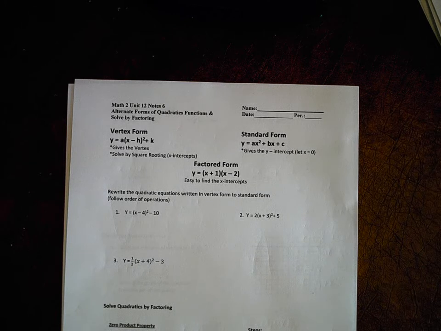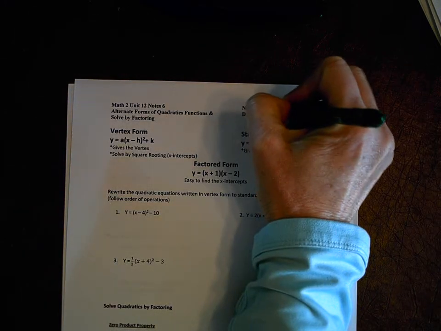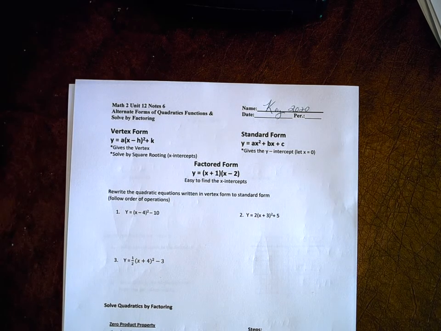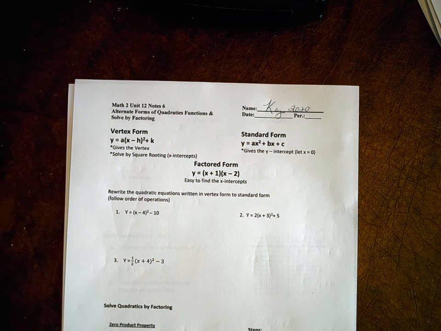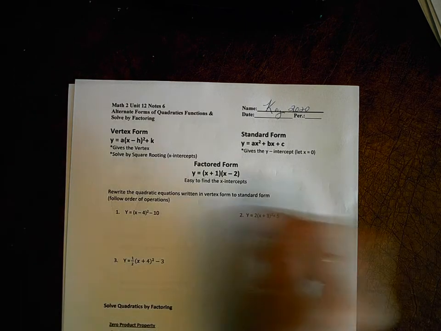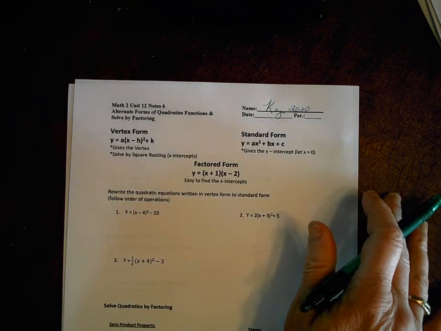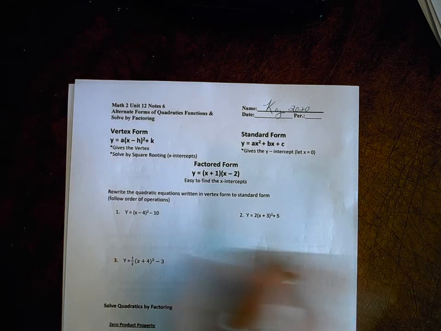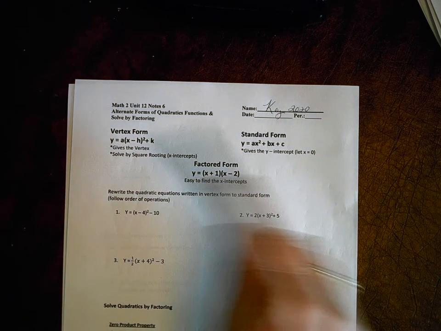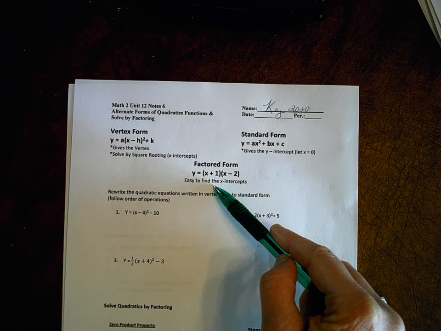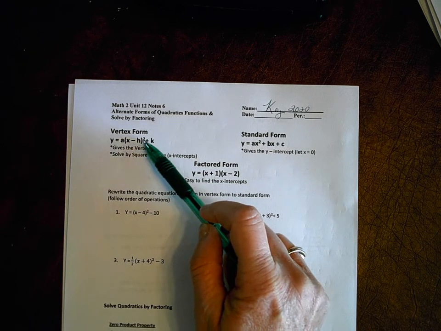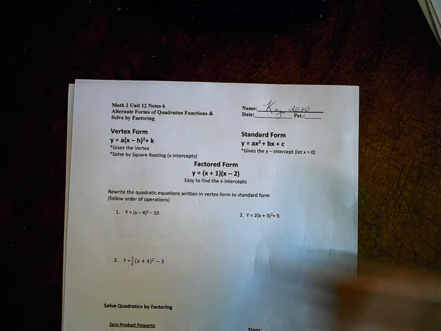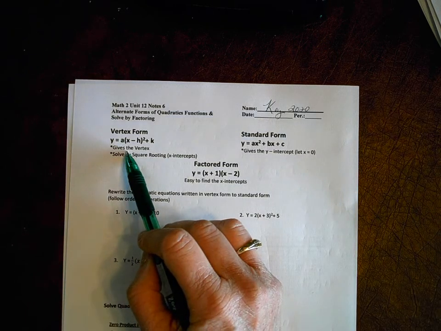Okay, this is a video for 12.6 notes, and I'm assuming that if you're on this video, you've already done 12.5, which is solve by square rooting, which is not actually in any of these forms. We'll talk about that. And then do the immediate review where you just review all the graphing. There are actually kind of three forms of a quadratic. A quadratic basically is anything that has x squared, which is going to make a parabola, which is a U-shaped graph. The easiest one, most common one, is called vertex form.